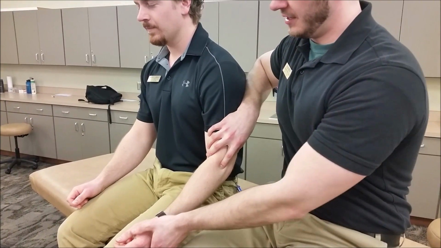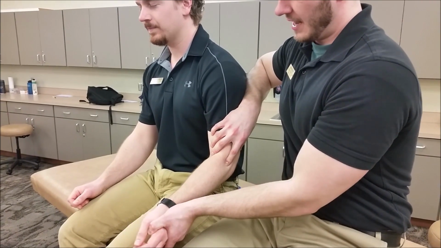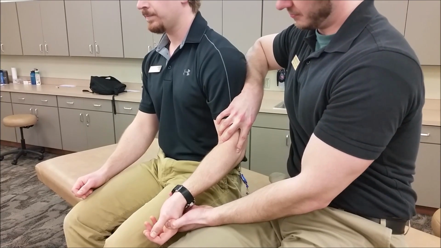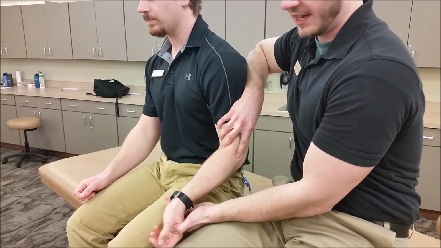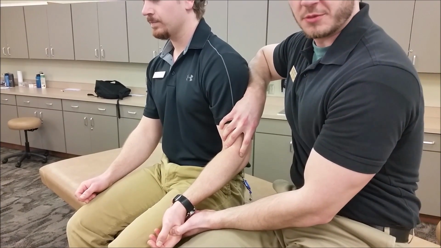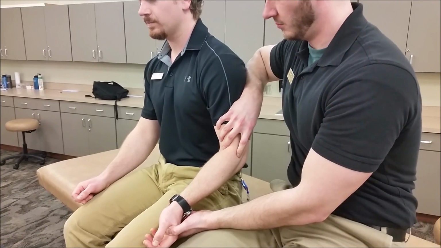I'll then get to position of ease by adding extension to the wrist and a little bit of supination. Okay, once I get down to that 3 out of 10 or less, I can release my monitoring pressure, and then I'll hold this position for 90 seconds.